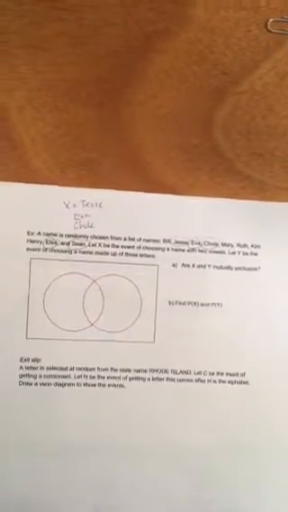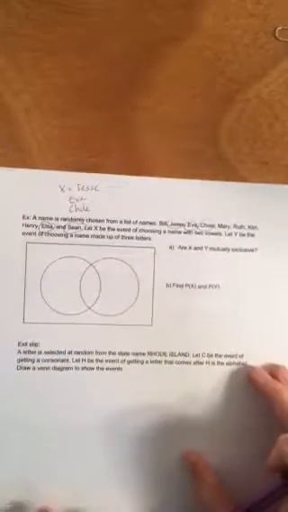Henry, Elsa, and Sean. And Y is going to be the event of choosing a name made up of 3 letters, okay? So the names that have 3 letters, I'll write this in pink, okay? 3 letters would be Eva, Kim, and that's it, right? If I call this one X and this one Y, the things that overlap are the ones that are purple and pink. So Eva is the only one who's in the middle here.